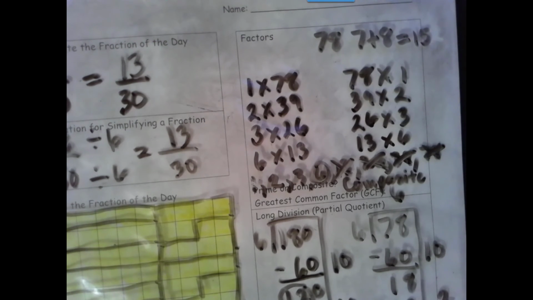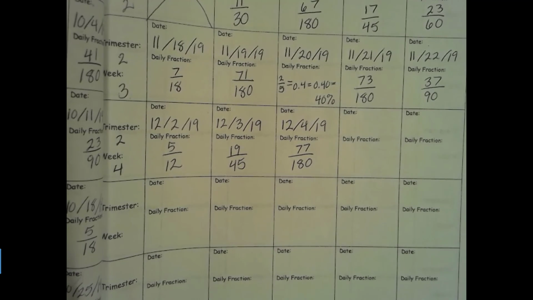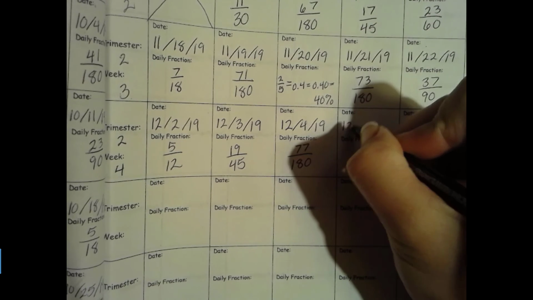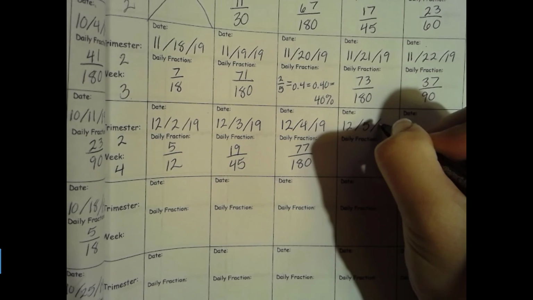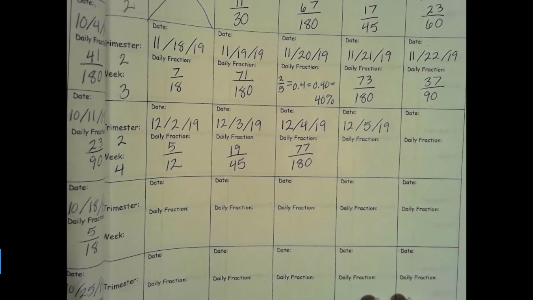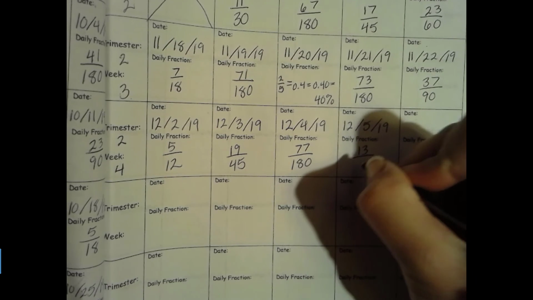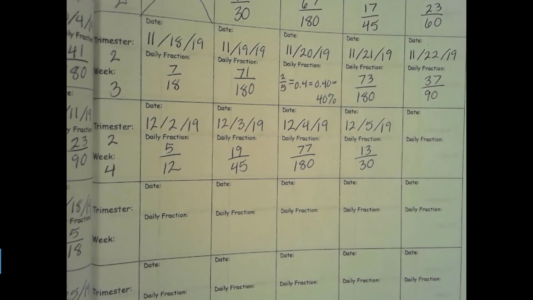All right, let's go ahead and fill in our data collection page. Okay, trimester 2, week 4. Today is 12/5/19. And our fraction for today is 13/30. Okay, so let's go ahead and get out our number line.